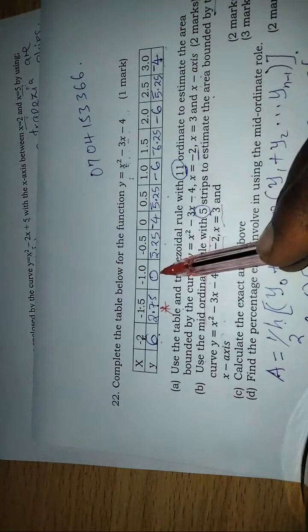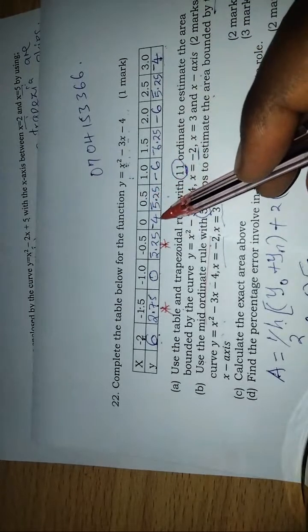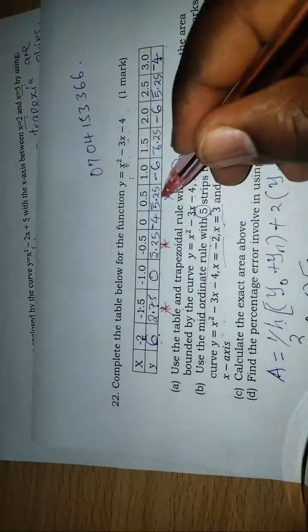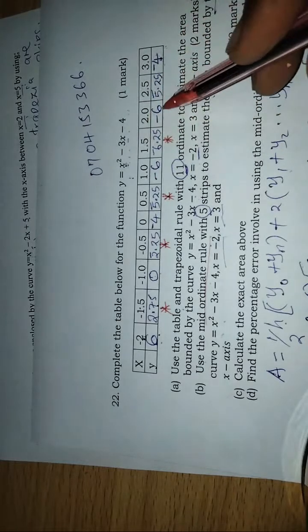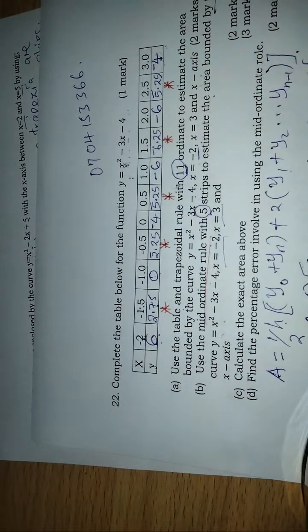If we are having 6 and 0, the middle value is 1. If we are having 0 and -4, we apply this one. If we are having -4 and -6, we pick this one. If we are having -6 and -6 here, we pick the one at the center. Then if we have -6 and -4, we pick the one at the middle here. This is 1, 2, 3, 4, 5. So those are 5 ordinates.